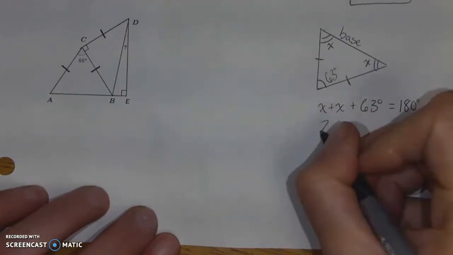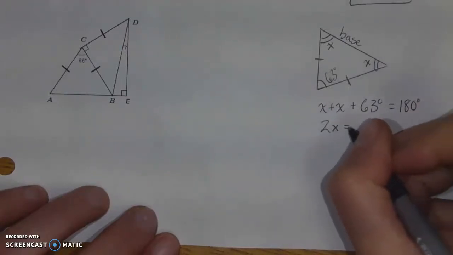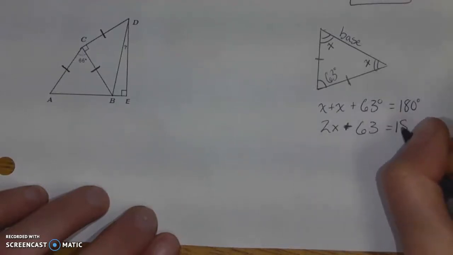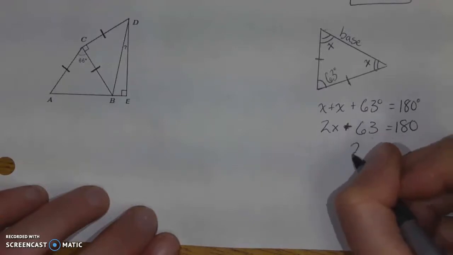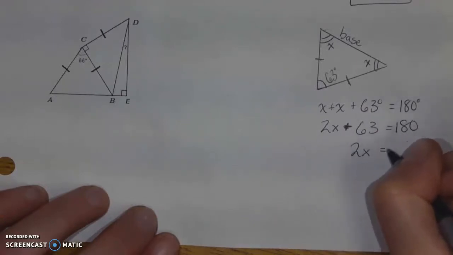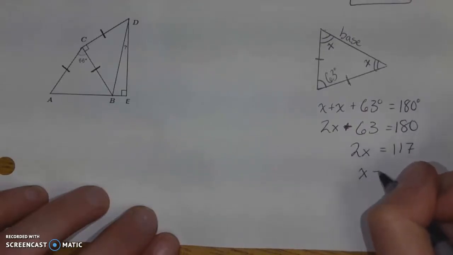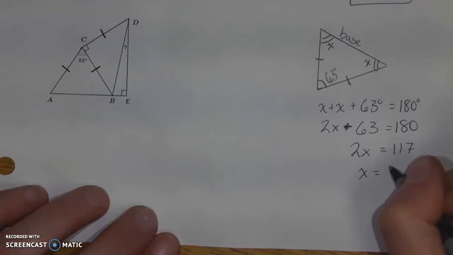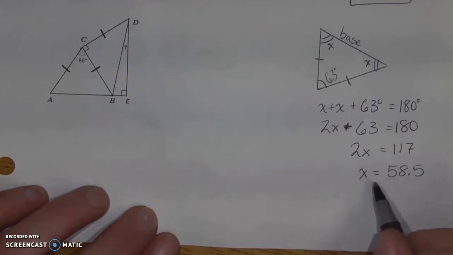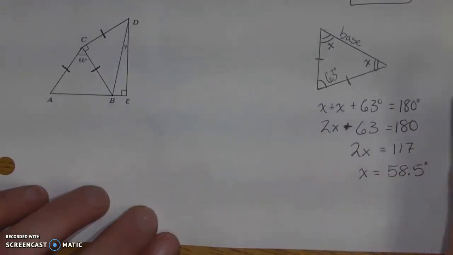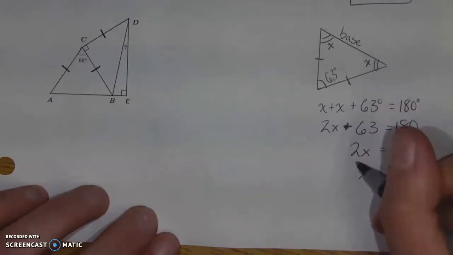And from there, you get 2x plus 63 is equal to 180. Subtracting 63 from both sides, you end up with 2x is equal to 117, which means x is going to be 58.5. And this will be a degree, sorry, because it's the entirety of that angle.